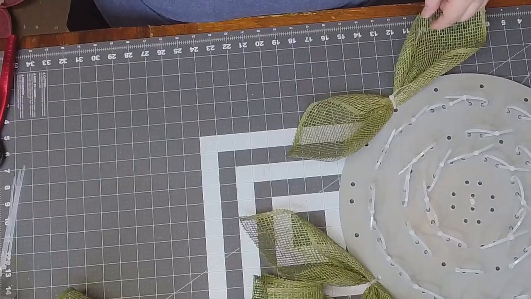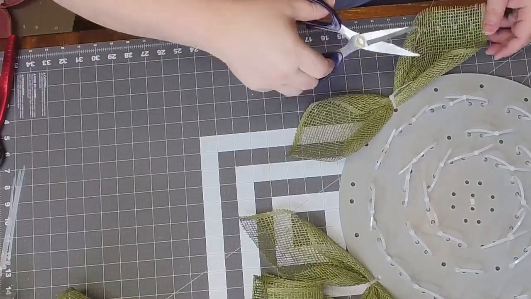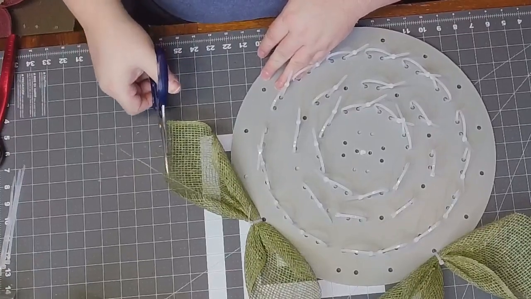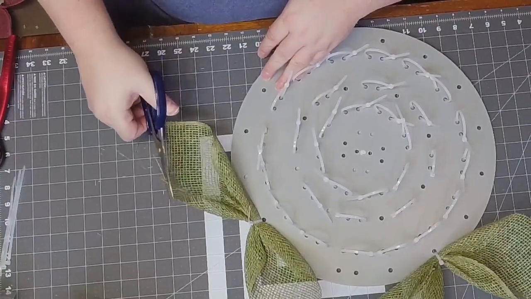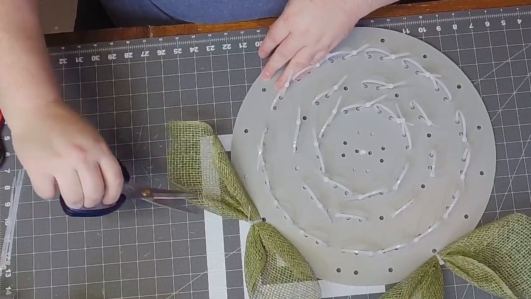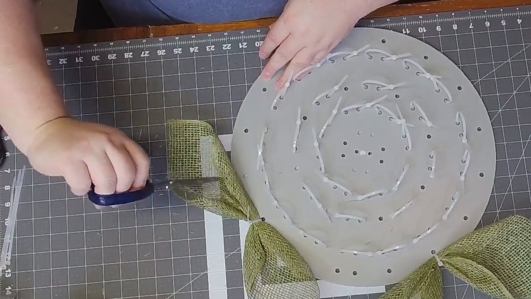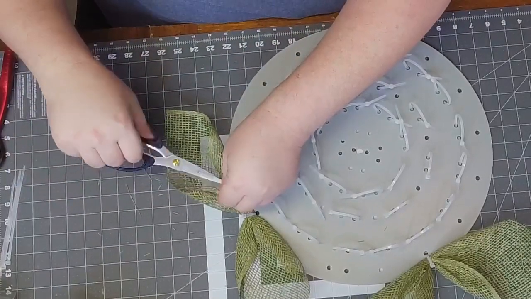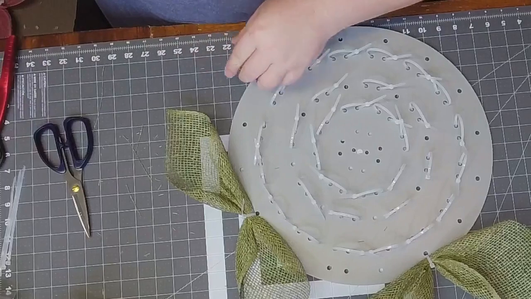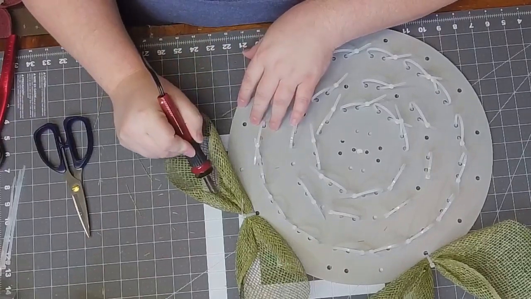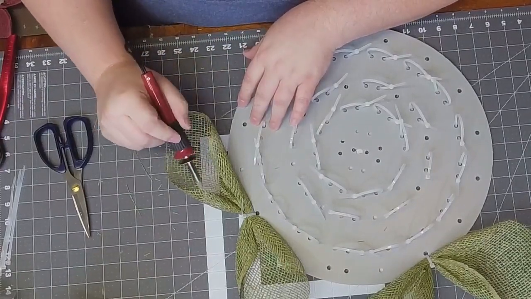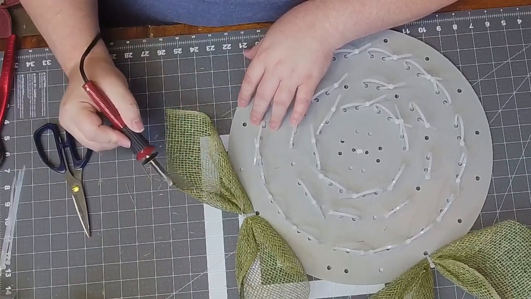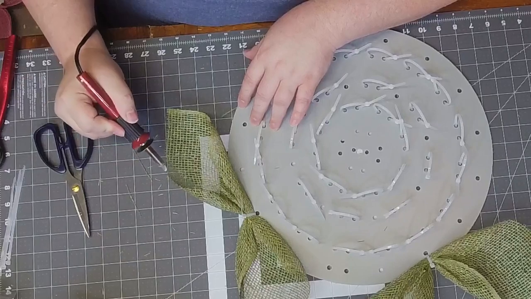All right, I've got a fray here on this edge. I don't know how that happened. I'm just going to give it a little bit of a haircut. Must have had an edge that I didn't seal. So if you notice you've got an edge that's not sealed, just come back in and seal it, because you don't want this to end up fraying when it gets on someone's door.